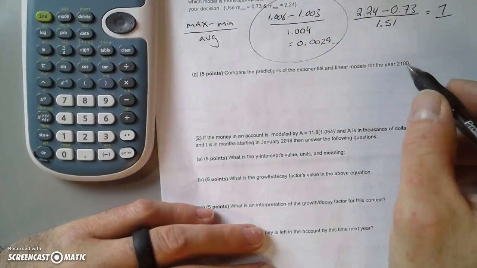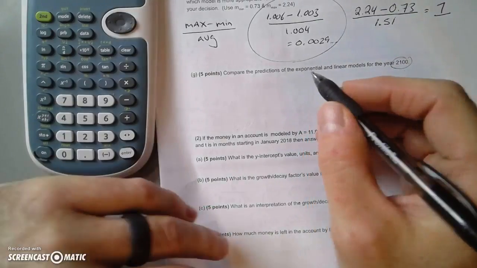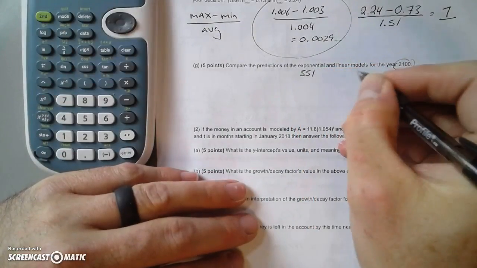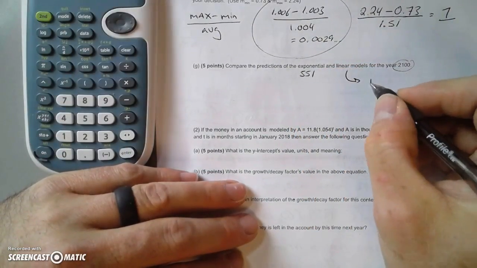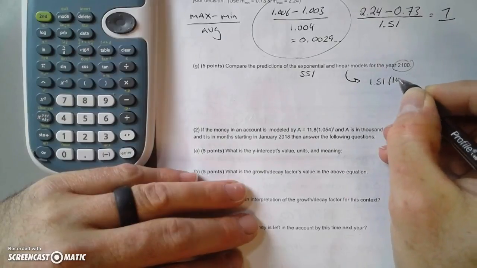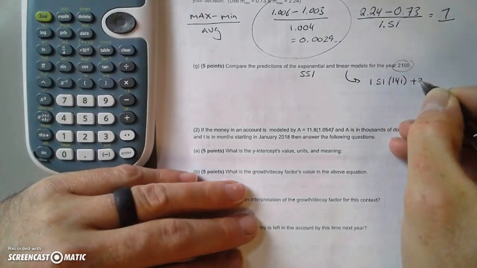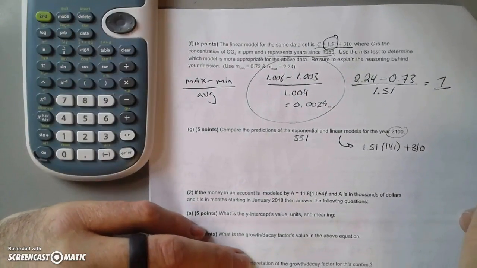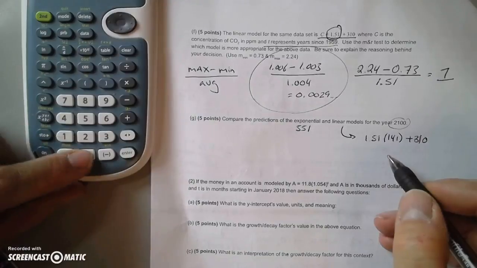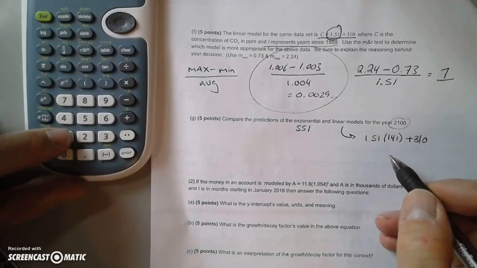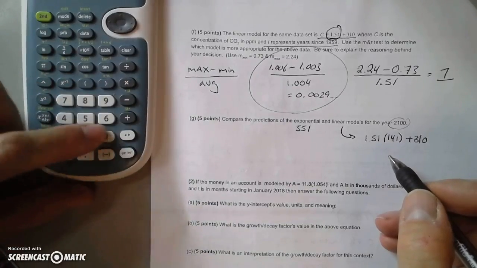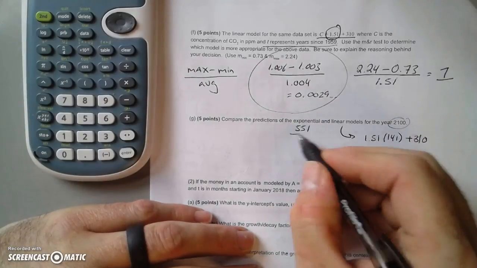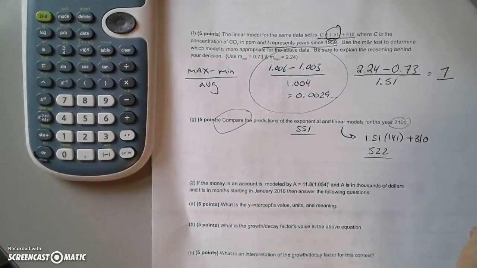And then comparing predictions, we already have one prediction for the exponential, we just did that one. That's the 551. And then for the linear model, we just have to plug in the 141 years, since t represents time since 1959. So let's plug in what this is. So that's 522. So in terms of compare, you should say something quantitative.